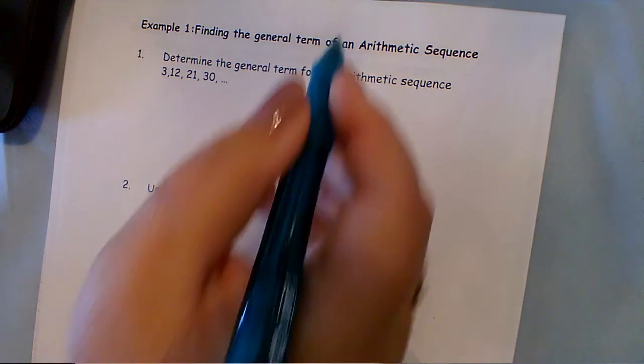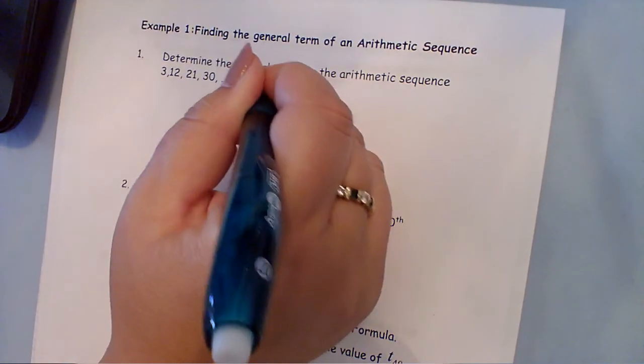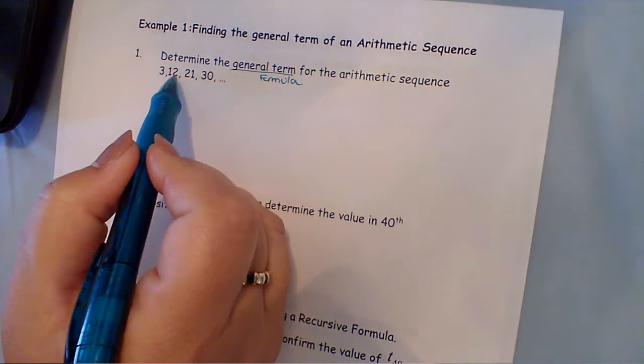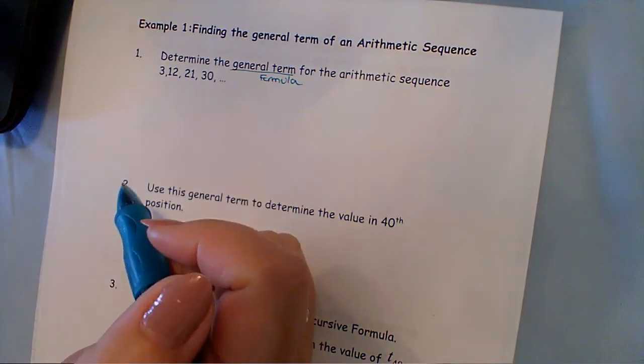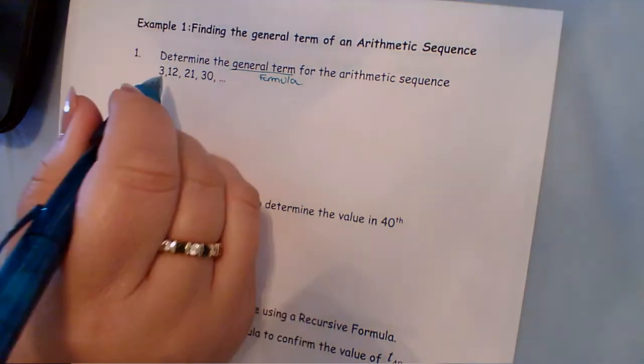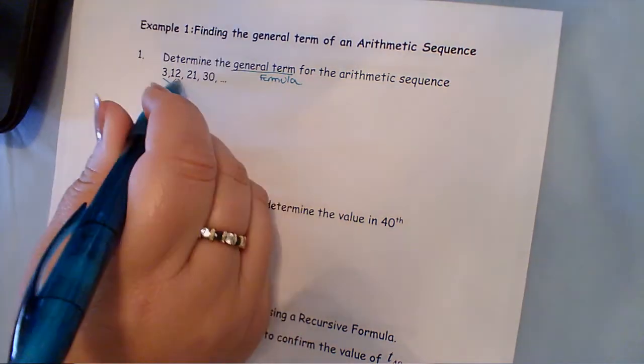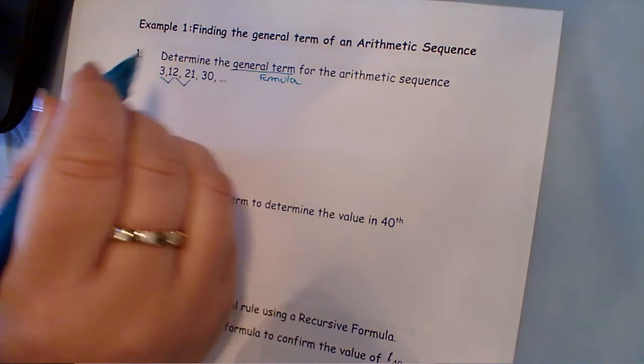So determine the general term, which means formula. Find the formula for this sequence. It's just some random grouping of numbers, 3, 12, 21, 30. So first of all, is this arithmetic? Well, what do I do from a 3 to get to a 12? And is that the same thing I do from a 12 to get to a 21?